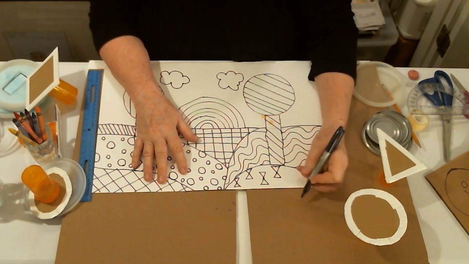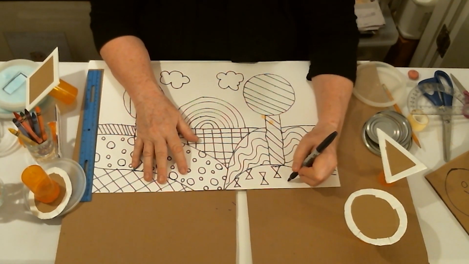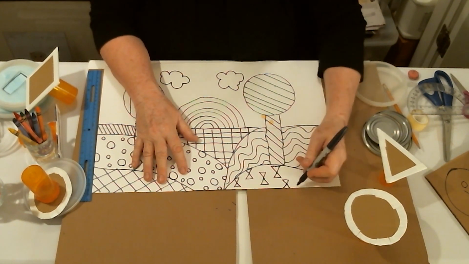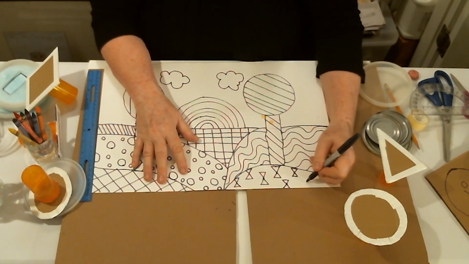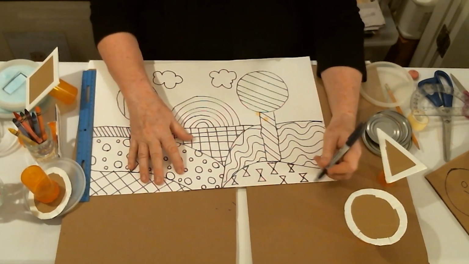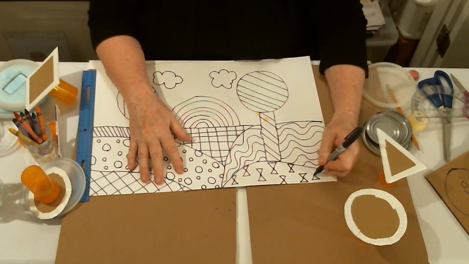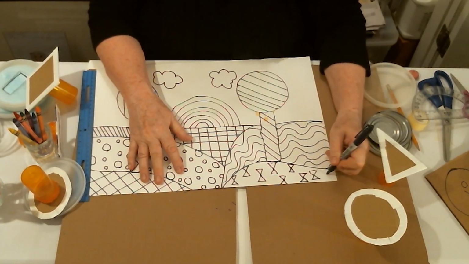Sometimes we all have little blocks when we're doing art. And if you do, that's okay. We all have them, and it's no big deal. Ask a friend. Ask anybody in your house. They'll help you with some patterns. I think we're all patterned out.